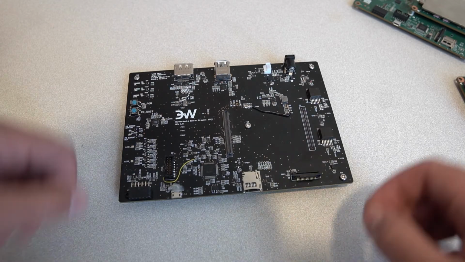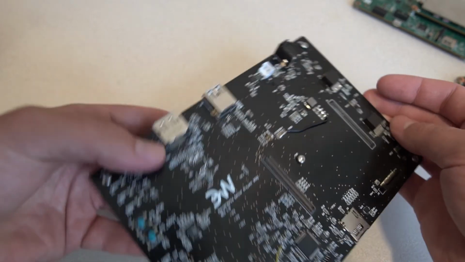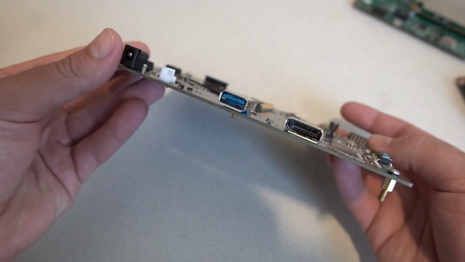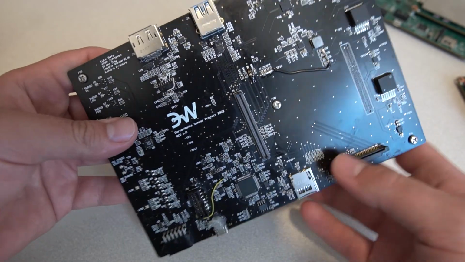So we created a custom carrier card, as you can see here, that has our inputs and outputs, which is DisplayPort, USB, UART, SD card, power, and JTAG for debugging.